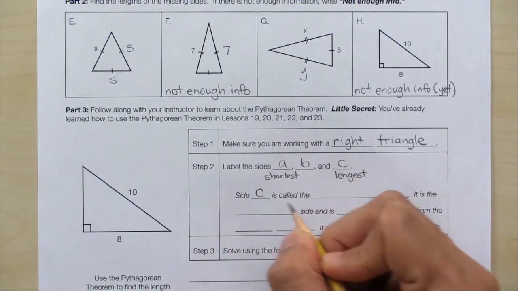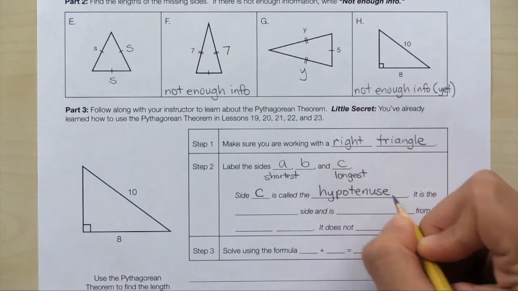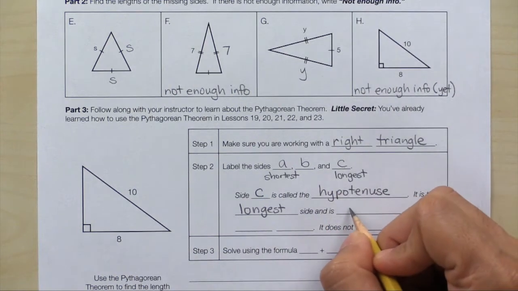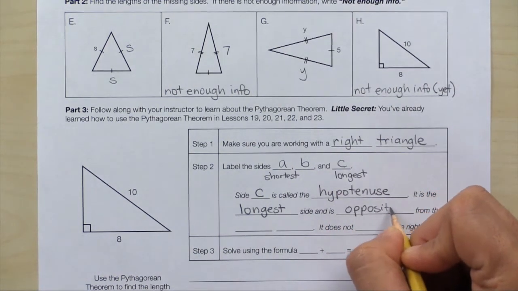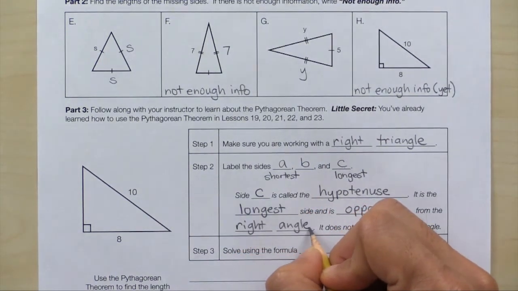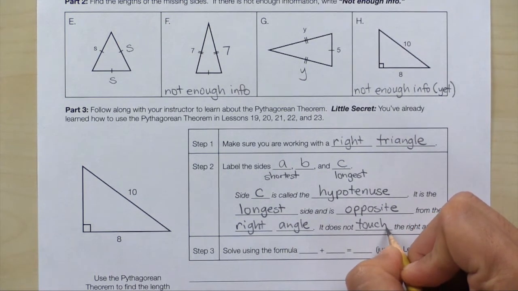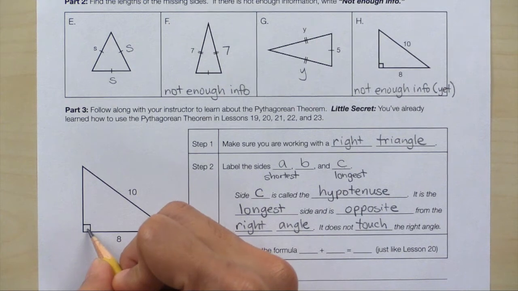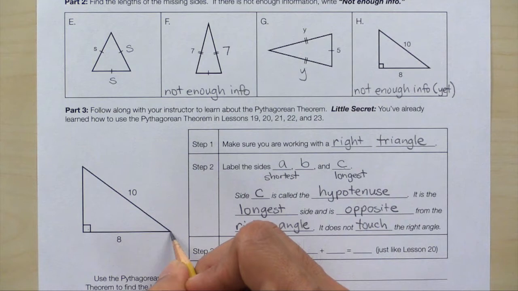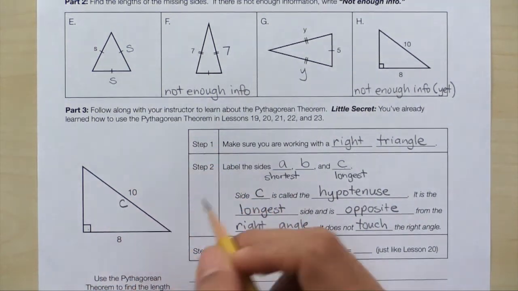Side C is called the hypotenuse. It is the longest side and is opposite from the right angle. It does not touch the right angle. So here's the right angle. Opposite of the right angle is the hypotenuse, and this is side C. So write down C, and let's label this hypotenuse.